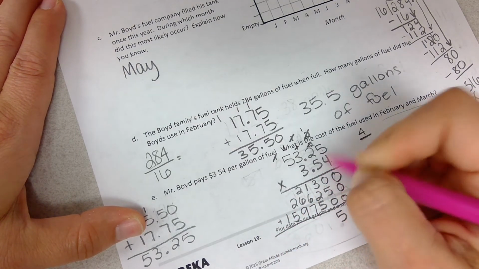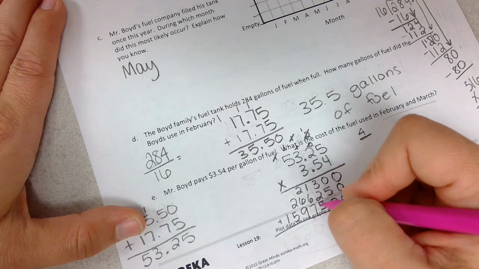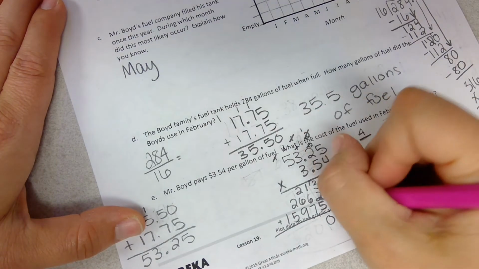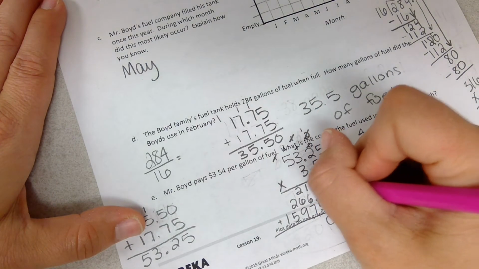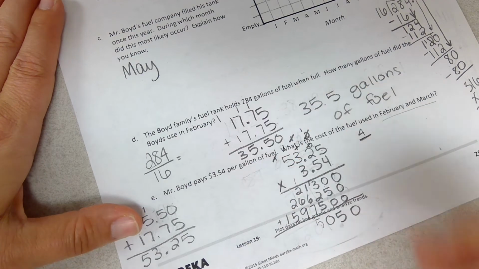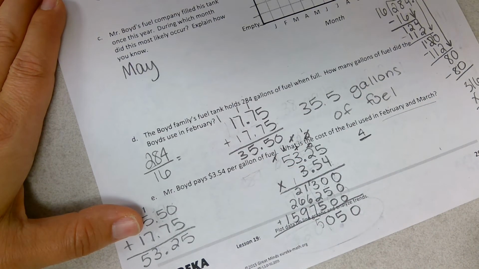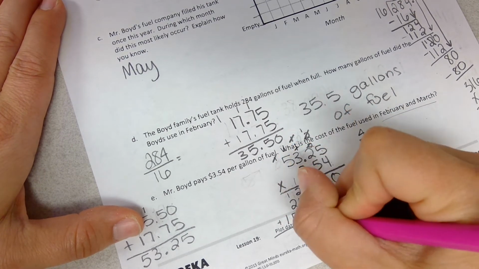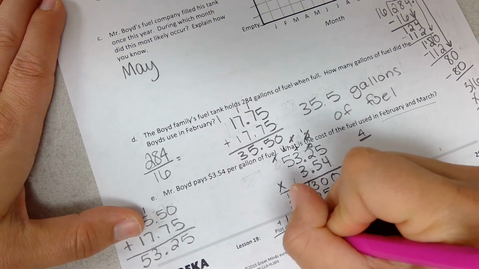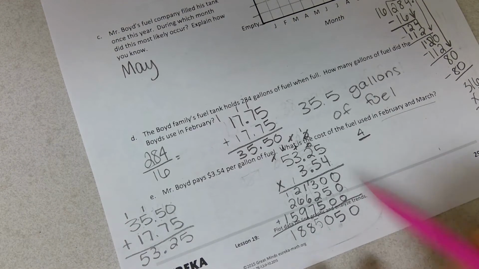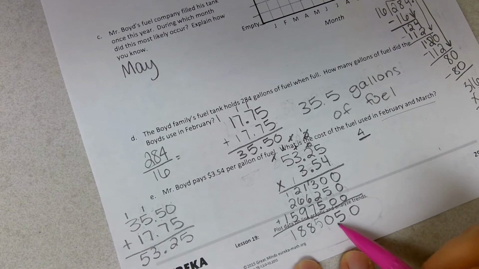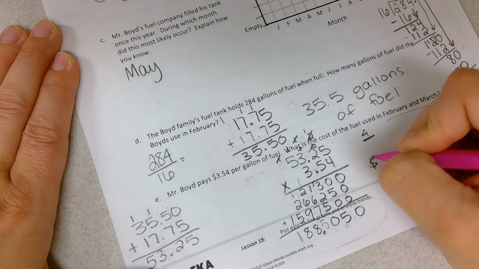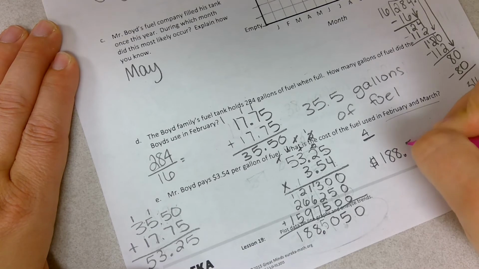5, 8, 9, 10. Carry the 1. So 14, 15, carry the 1. My pencil lead got a little too big. There we go. 9, 10, 16, 17, 18, carry the 1, 5, 7, 8, and then 1. But I'm not done because I need to move my decimal 4 spots. So 1, 2, 3, 4. And when I write this, it would be 188, and then it's 505.